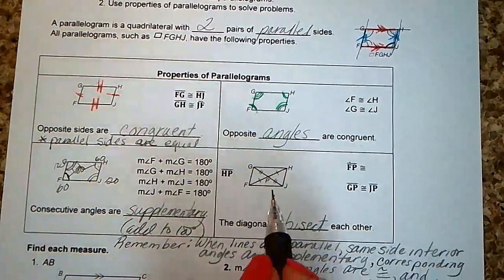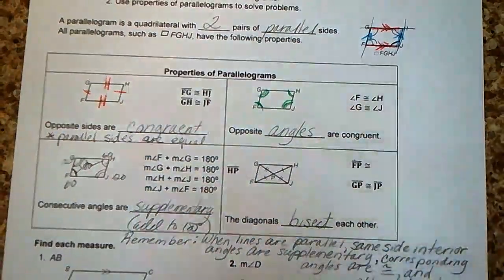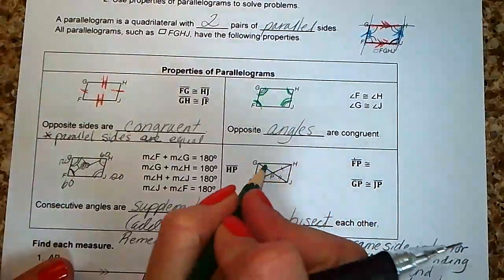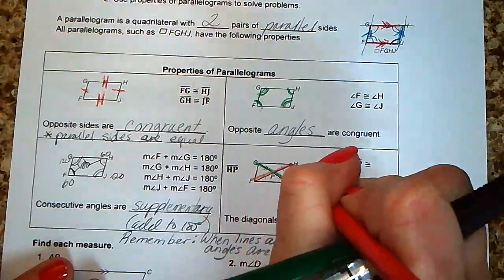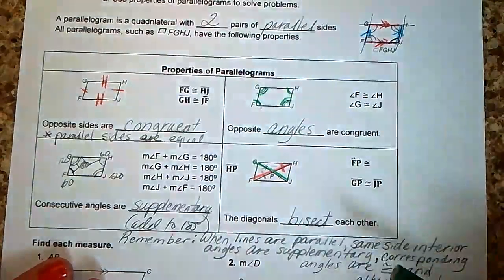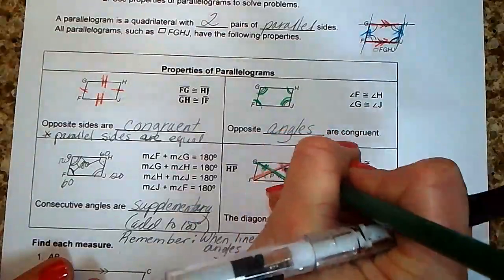Okay, all right, the last property here is that the diagonals bisect each other, which means they cut each other in half. So in other words, this diagonal here cuts this one in half. So those two pieces are equal. And this diagonal right here cuts this one in half. So these two pieces are equal.